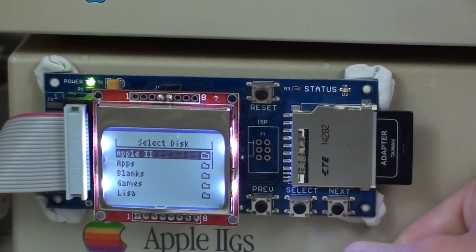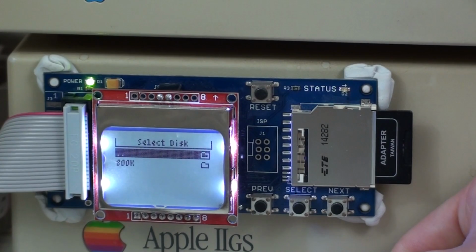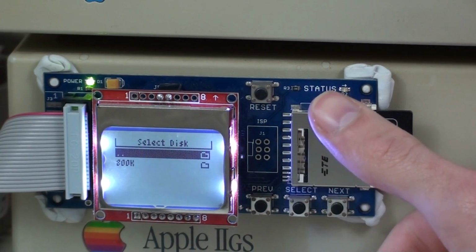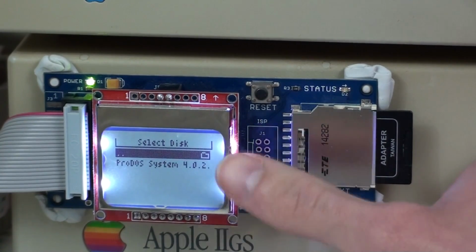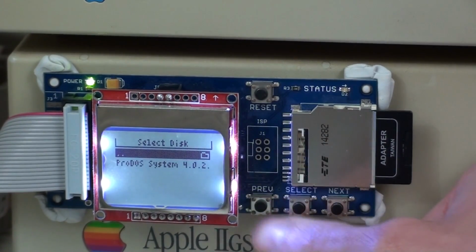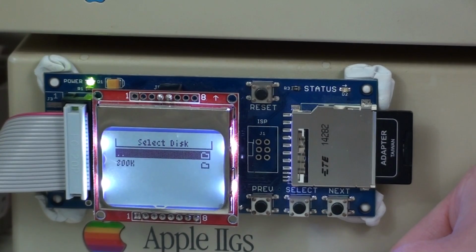Alright, so I have it in the Apple II directory. Or at least I thought I had it in the Apple II directory. What the fuck? Did I put it in... Does it not like the images I put in there? There's a whole bunch of GSOS images in this directory. What the fuck?